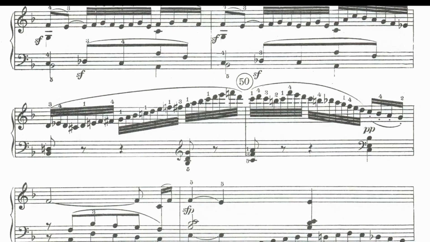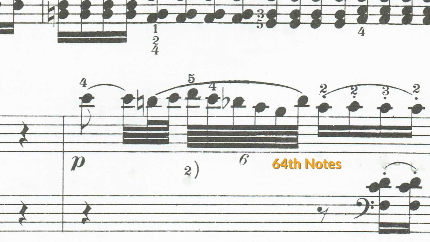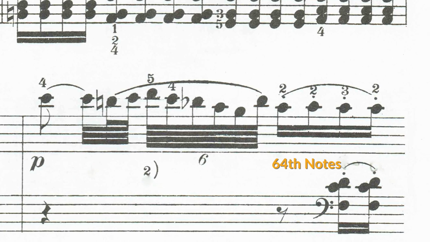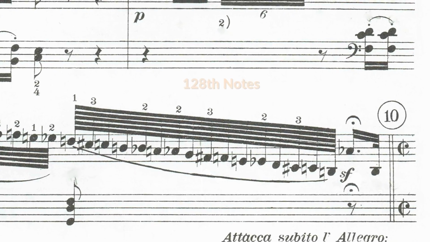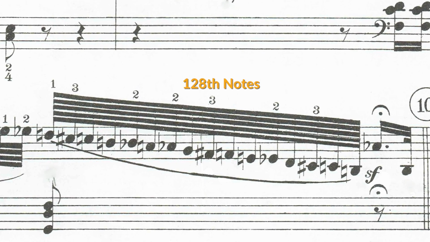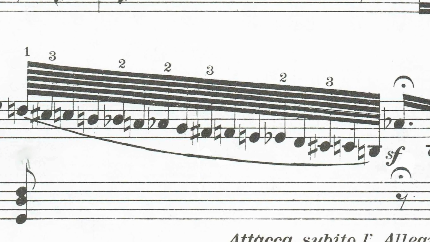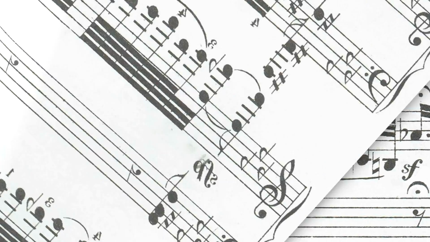And then yes, you can go even faster than that. If you add a 4th beam, now you're up to 64th notes. And I've even seen a piece of music that has 128th notes with 5 beams. Here's what that looks like. That's pretty insanely fast. But don't worry, you'll be playing that someday.